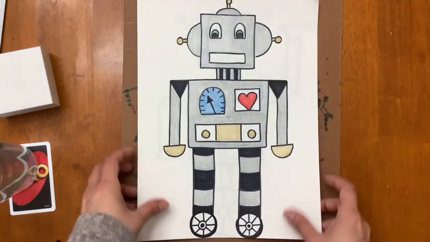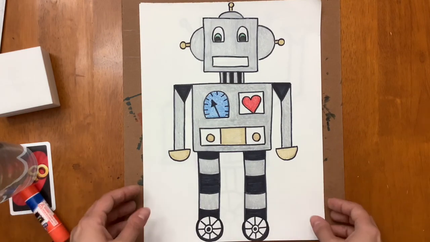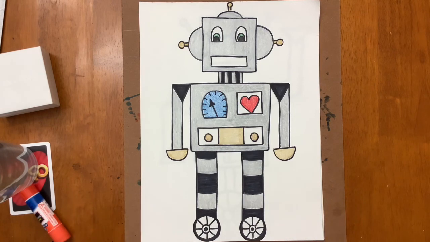So I hope you guys enjoyed. I hope you guys had fun finding those shapes and using our shapes to create our robot. And I can't wait to see what you create.